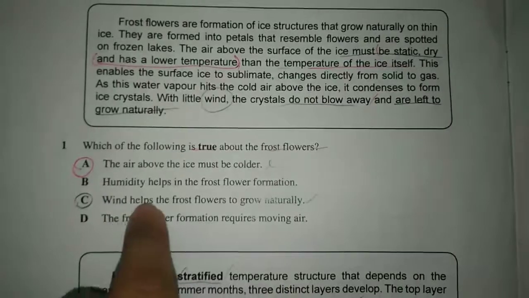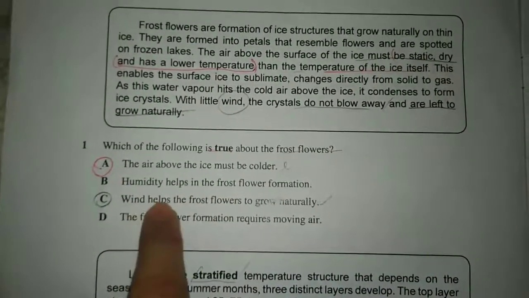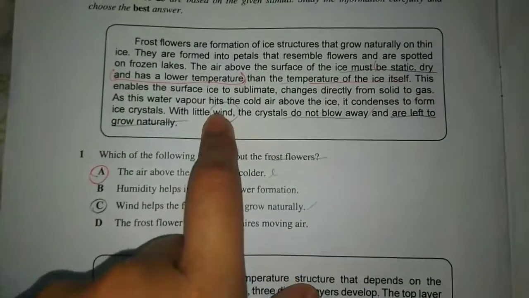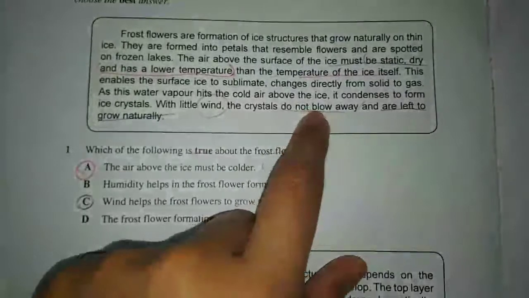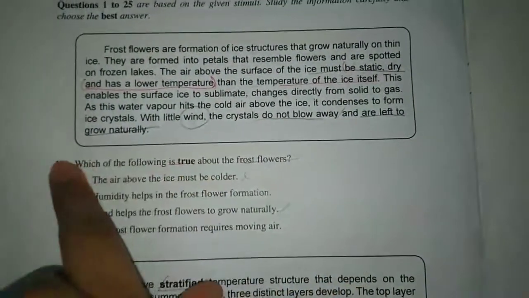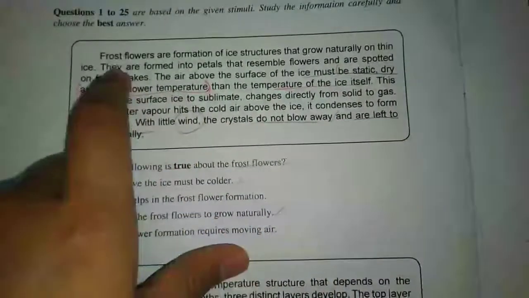Wind doesn't help. Okay, sebenarnya kenyataan kat sini is we need to understand that wind doesn't help the frost flower to grow naturally, but the statement is wind makes the crystal not blow away, so the crystal are left to grow naturally. So this is about a crystal, not about the frost flowers.